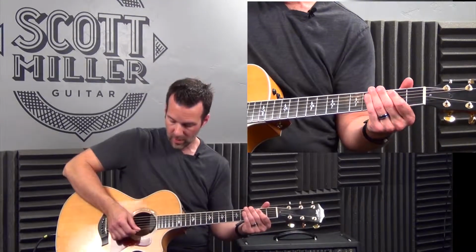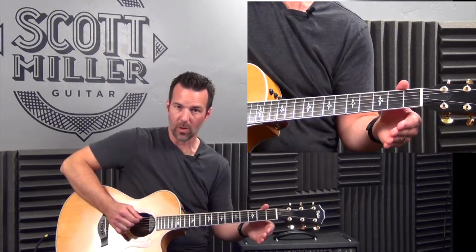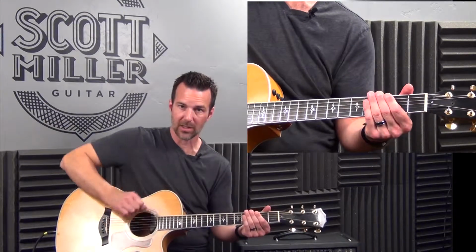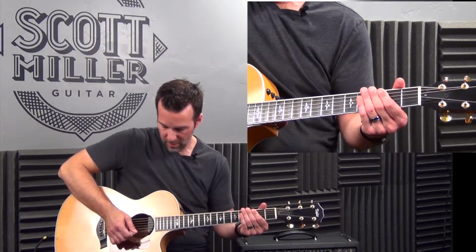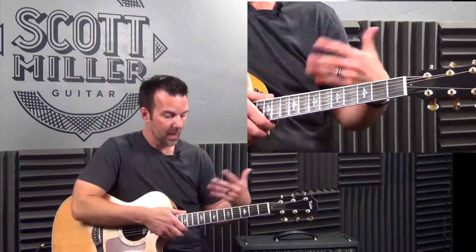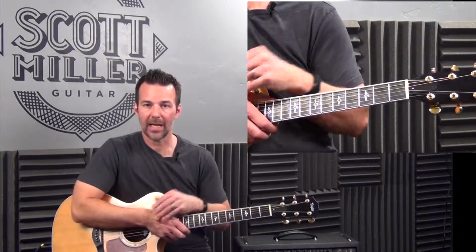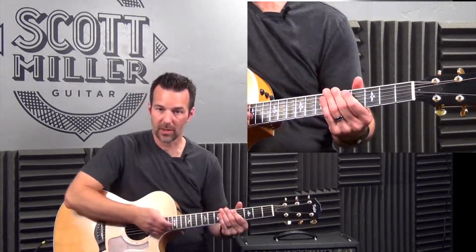So string order, we go 1, 2, 3, 4, 5, 6. So it goes high to low. Remember, the 1st string is the farthest away from you. Sorry for forgetting that. Okay, back to the topic at hand. So there is an A letter in music. There's also an A string on the guitar. It's string 5.